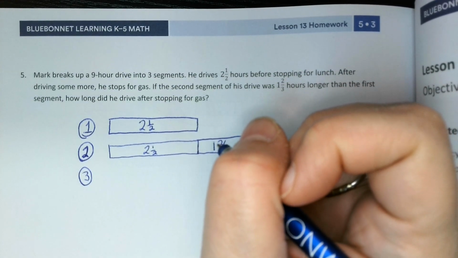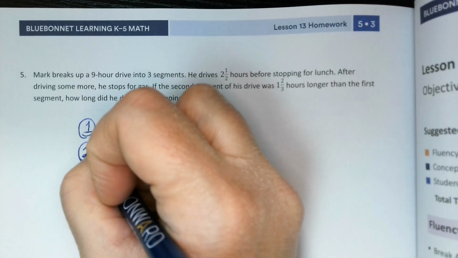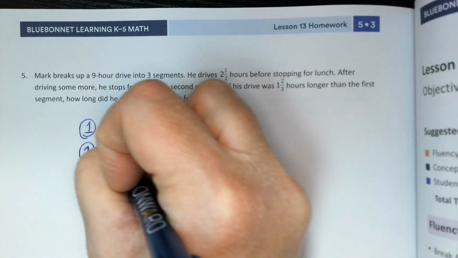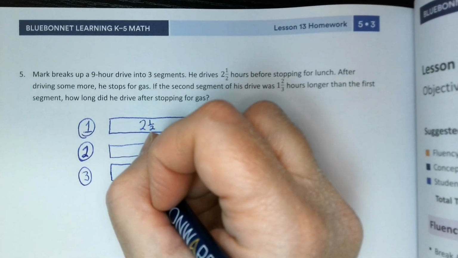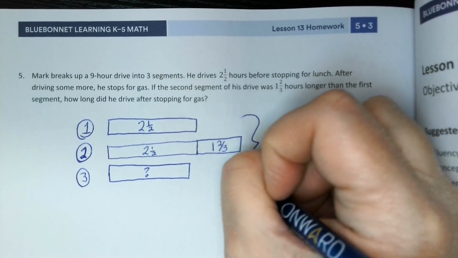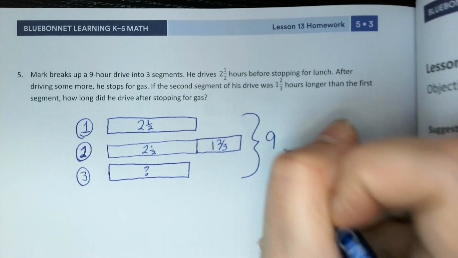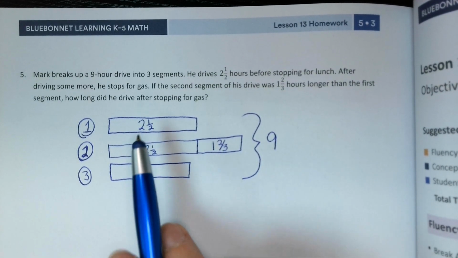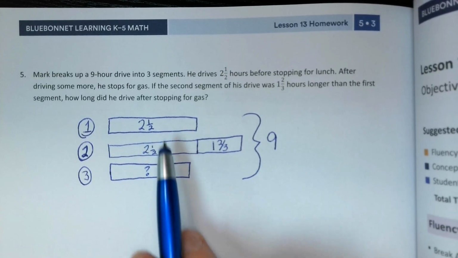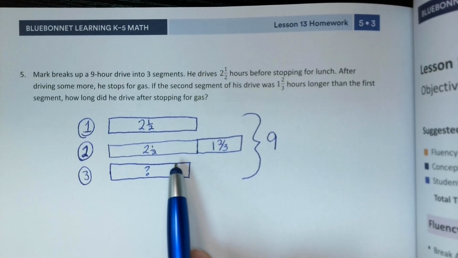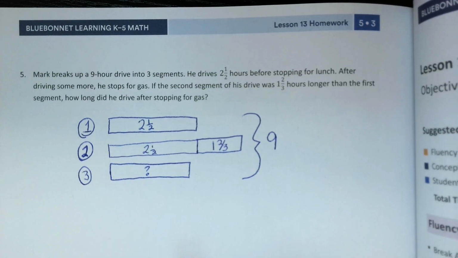Let me see. I don't know how long this one should be, but we know that all 3 add up to 9 hours. So we could set it up with these 3 where we know this one and we know this one, but we just don't know this third segment.